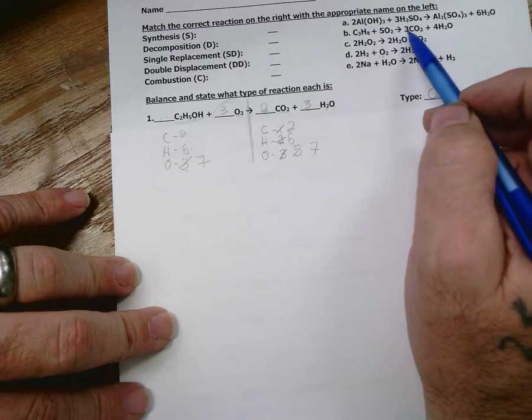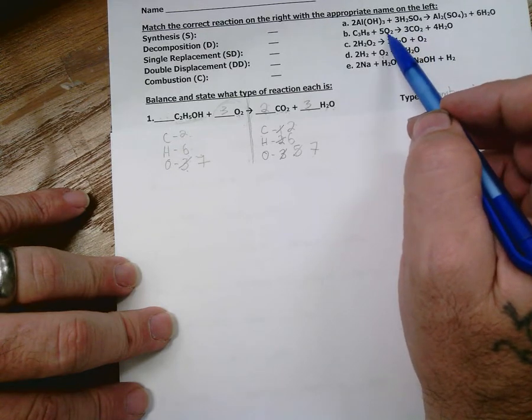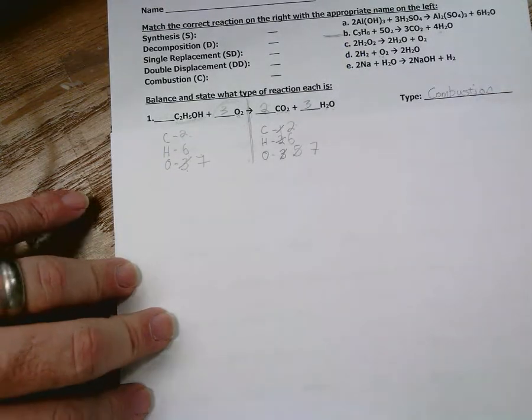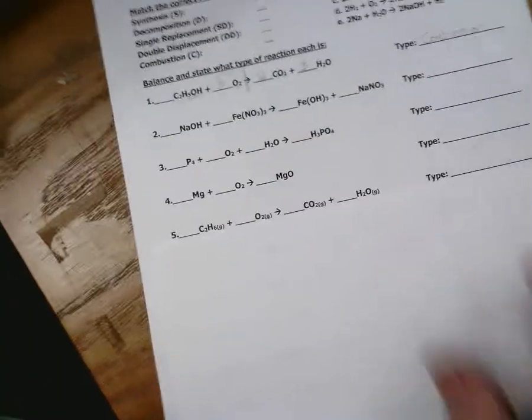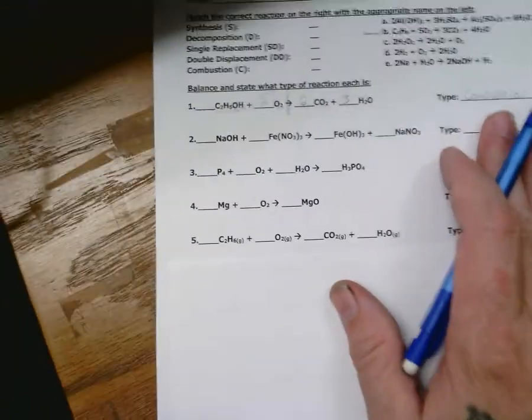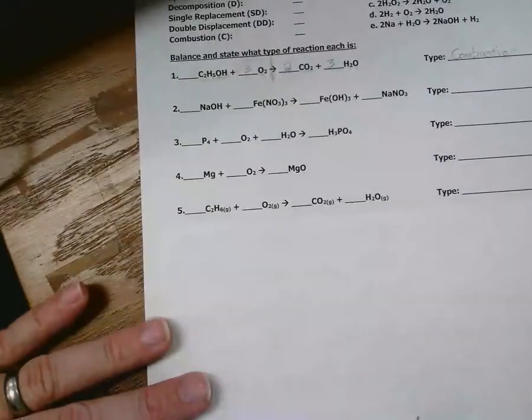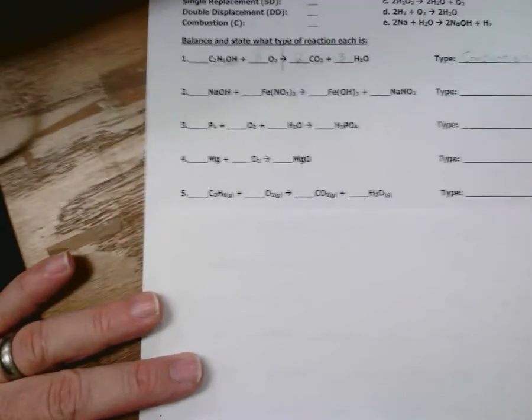And this has O2 and CO2 and water, so this is our combustion. All right, let's do another one. Should we do another combustion one? Because that's what the main focus was on for the person that wanted me to make this video. What are we, four minutes in? All right, let's do another one.